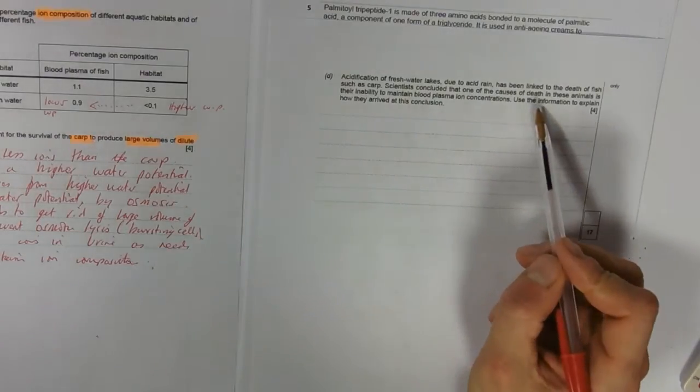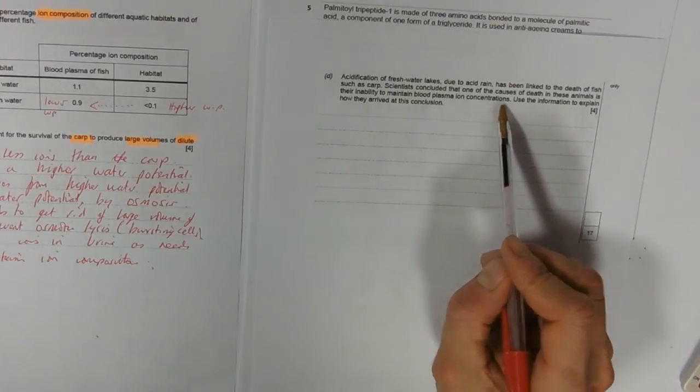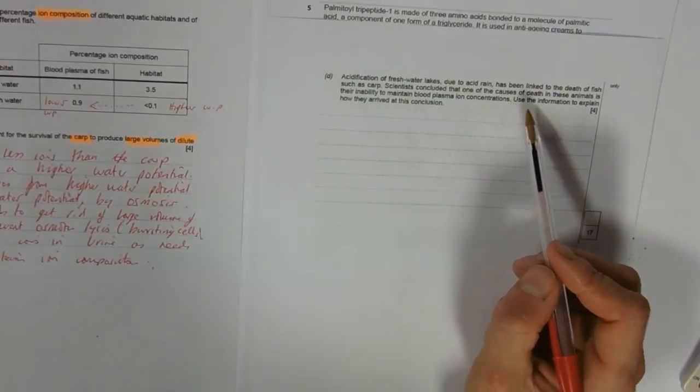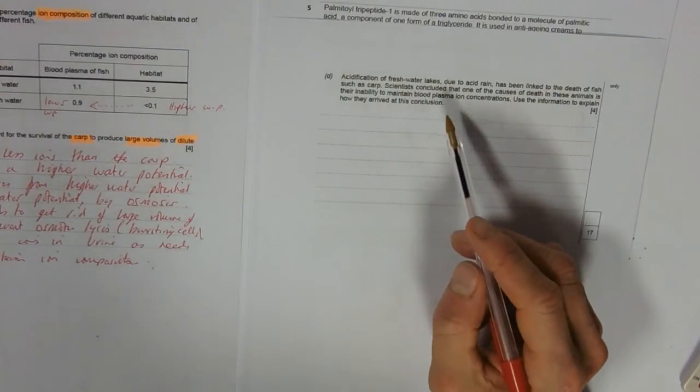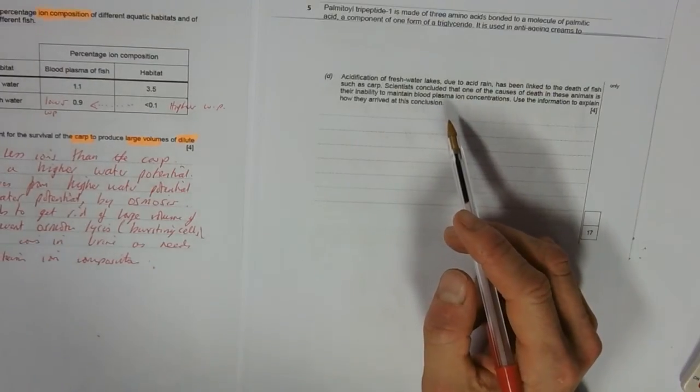And then a strange little last question, 4 marks. Oh dear me. Acidification, so too much acid, has been linked to the death of fish such as carp. And scientists concluded, I don't know which ones, I've never seen the study, the cause of death is an inability to maintain blood plasma ion concentrations. Use the information to explain how they arrived at this conclusion. Right.